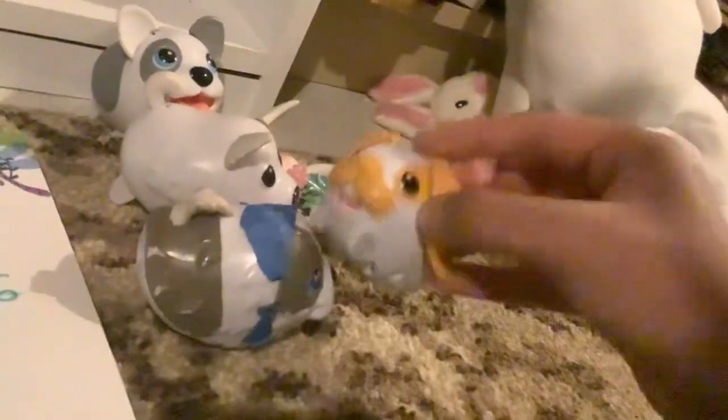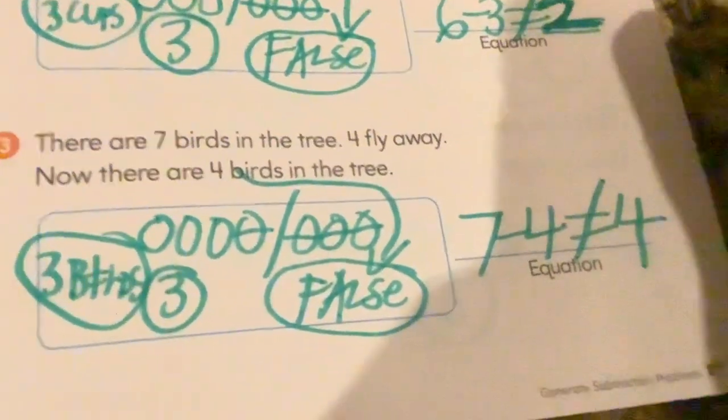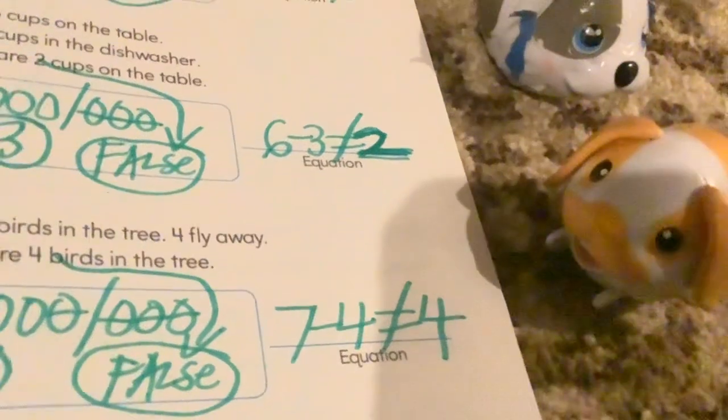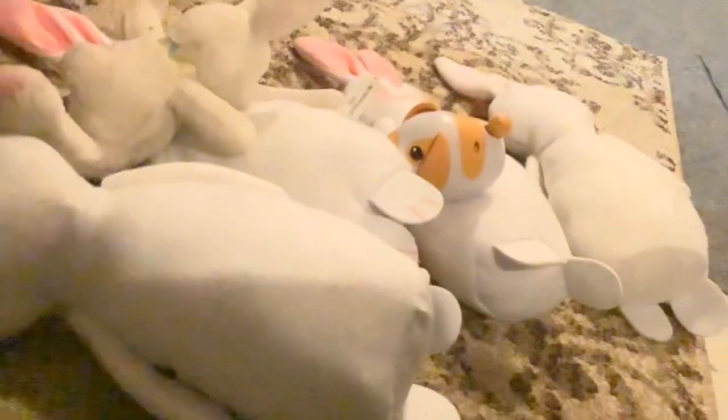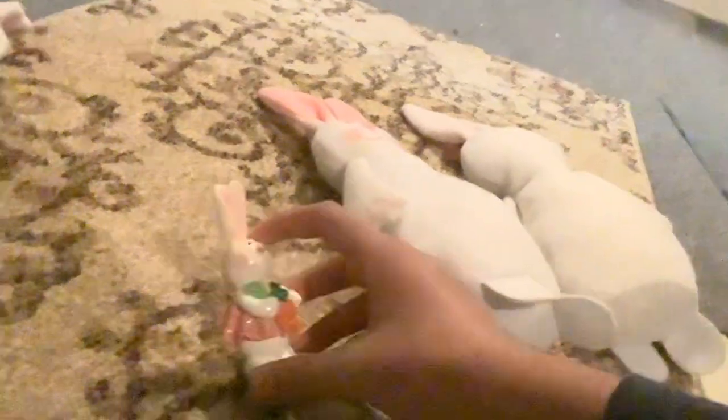Great job! You're welcome. 7 minus 4 is not equal to 4. Because if we look over here, there are 7 rabbits, and if we took away 4 of them, 1, 2, 3, 4, there are 1, 2, 3 rabbits left.